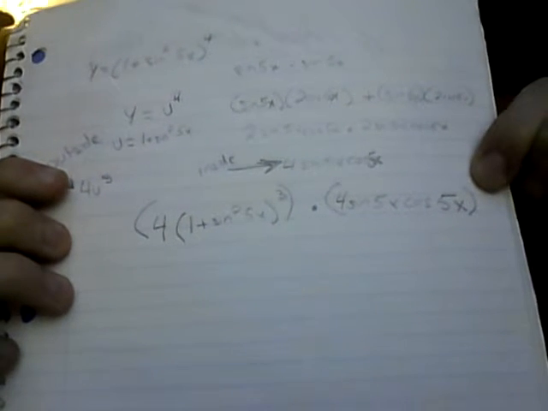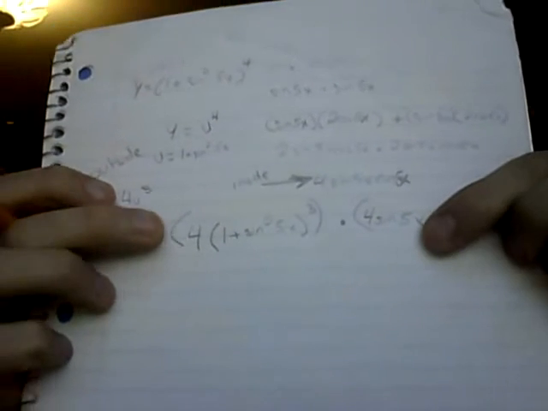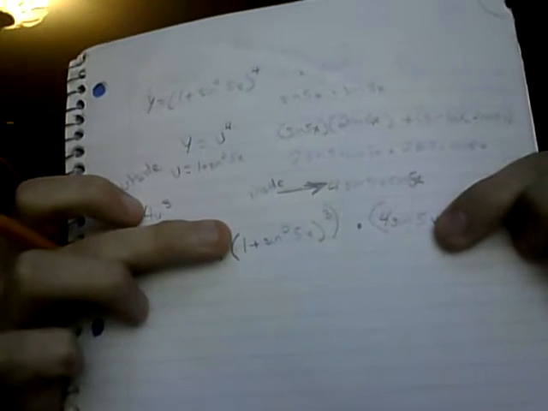And then what you get is this equation right here, as you can see. You're just plugging the original u back into what you got for the derivative of the outside, and then multiplying it by the entire thing. And that is as far as you're going to have to go for this. It won't be till next year when we get into calculus that we have to go further.